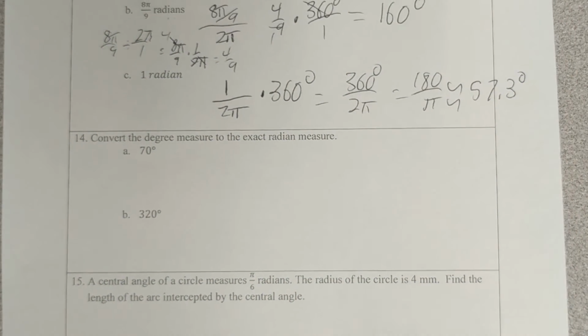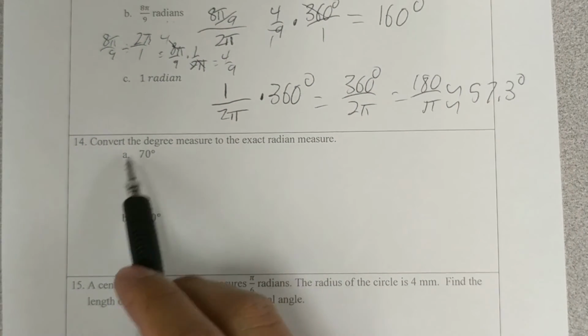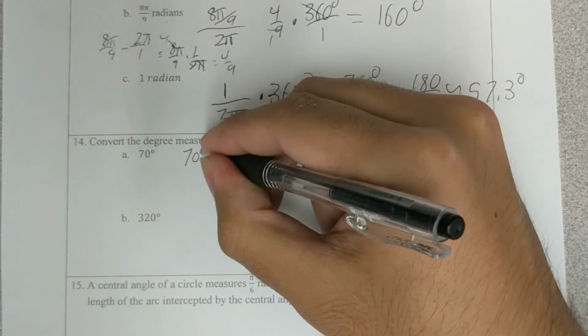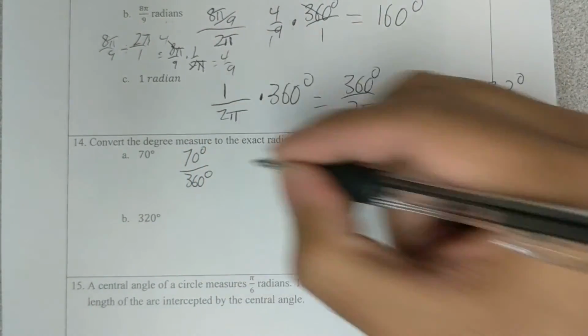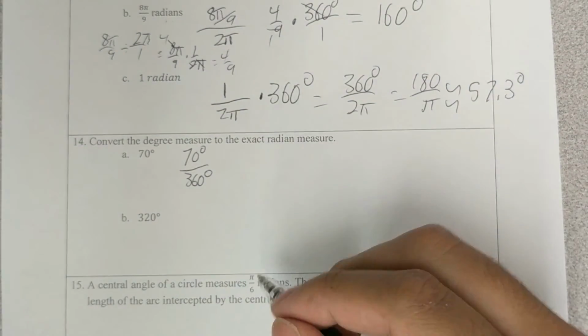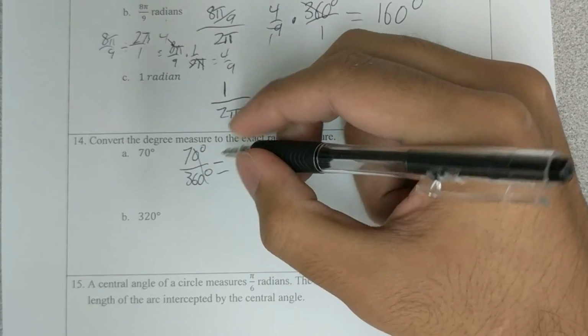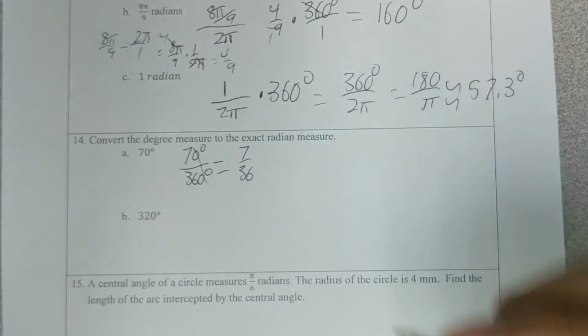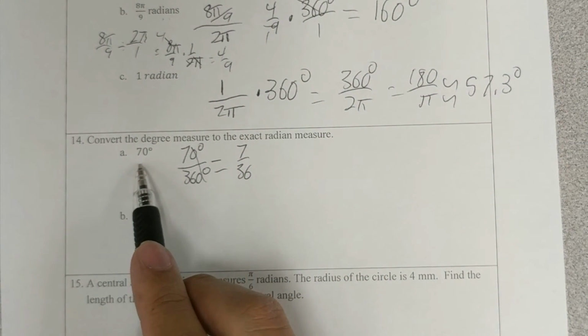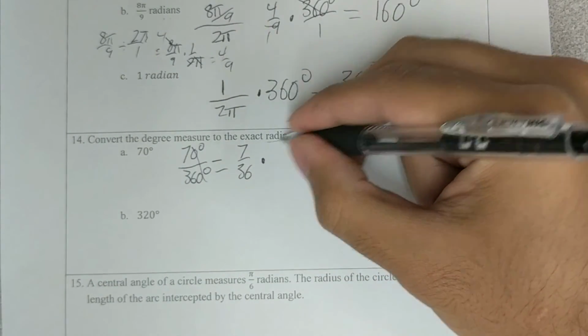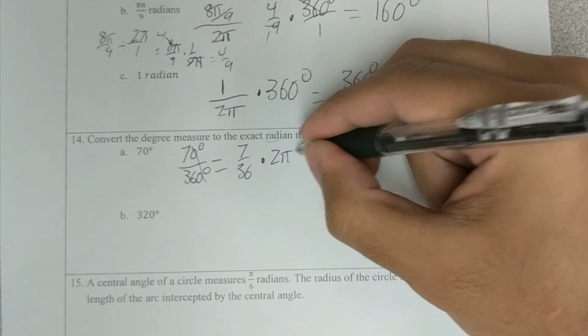Convert degrees to radians. So I want to figure out what fraction of the full circle is represented. So I have 70 out of 360 degrees. And then, well, let me simplify first. I can divide by 10, 7 out of 36. So this angle is 7/36 of the full circle. And then I multiply by the full circle, which is 2 pi radians.